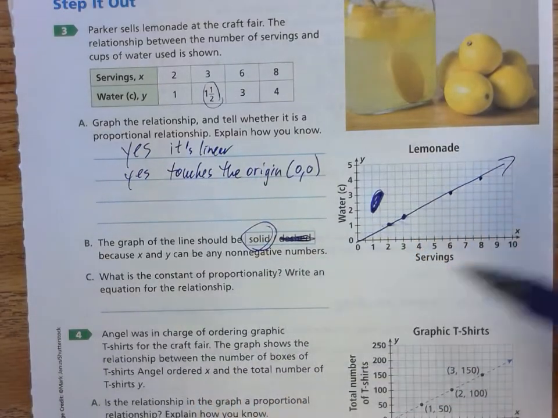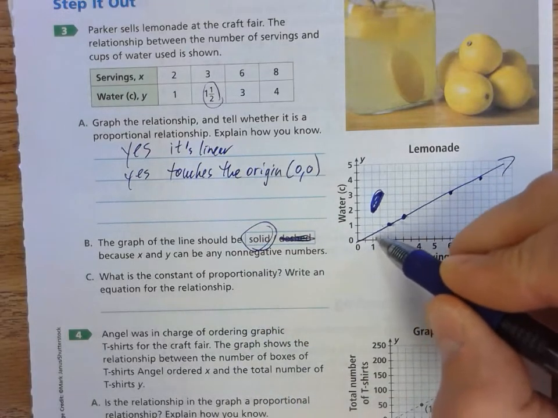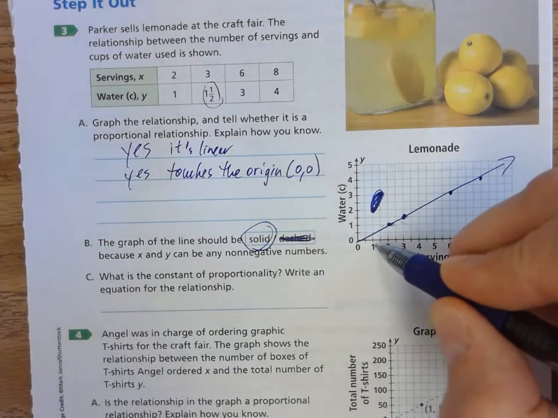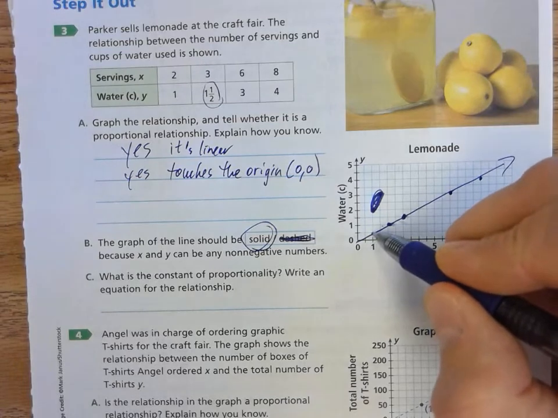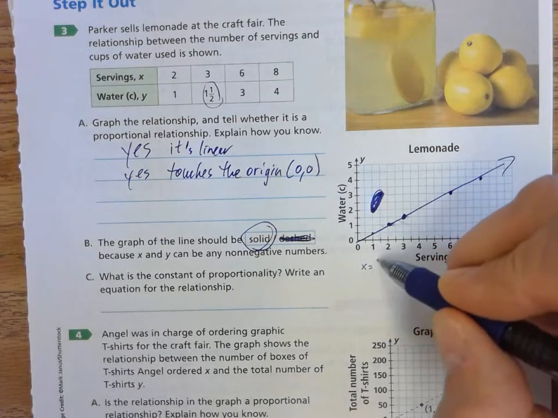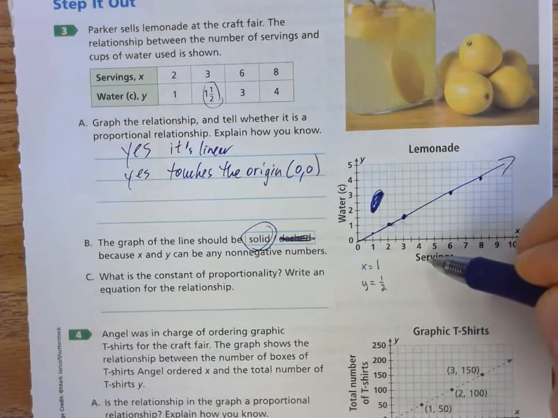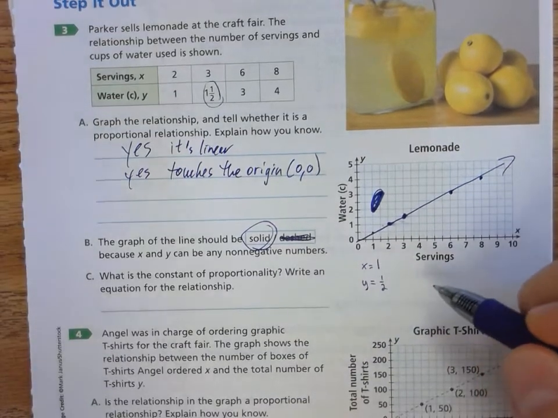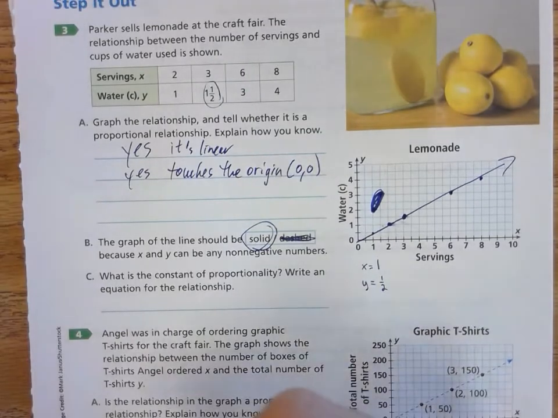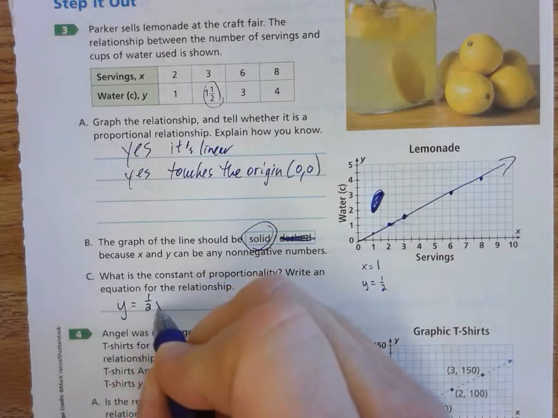All right, and then C says what's the constant of proportionality, and write an equation. So right here we can go to 1. On the x you go to 1, and then you go up to where it crosses here, and that would be a half. So the x is 1 and the y is a half. That means one serving would be half cup of water. So y equals 1/2 x.